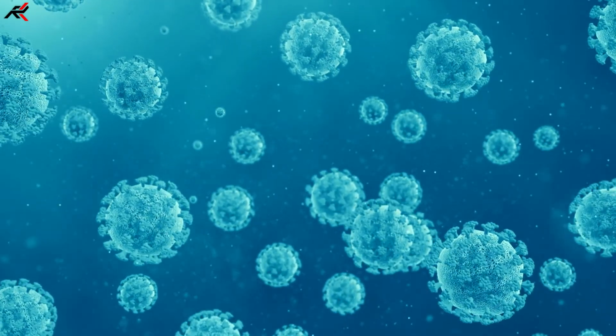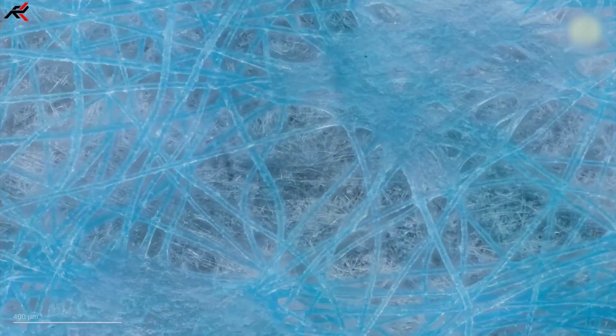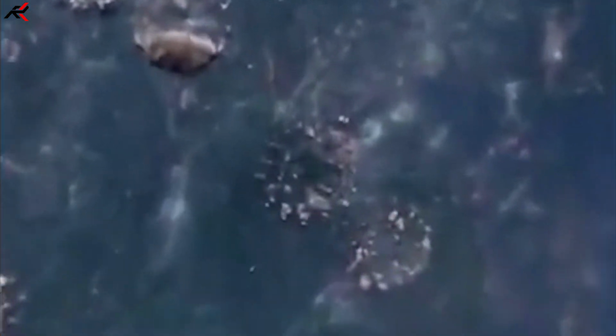Guys, you must have known about the coronavirus, which has troubled the entire world for the last few years. When this guy zoomed in on his mask under the microscope, he saw the coronavirus, which is very scary.